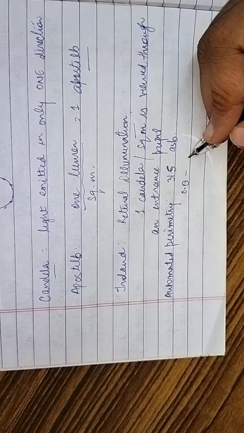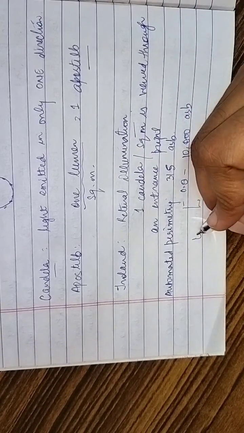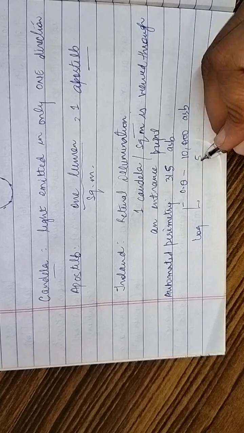Apostilb is 1 lumen per square meter. Candela is 1 lumen per steradian, but apostilb is 1 lumen per square meter, so it is a more practical way of measuring things. The light stimuli given in perimeters vary from 0.8 to 10,000 apostilb. This range, if we use it in log, is 51 dB.